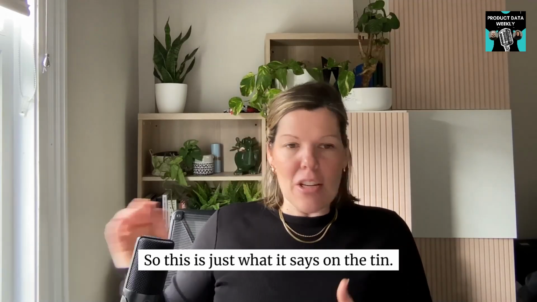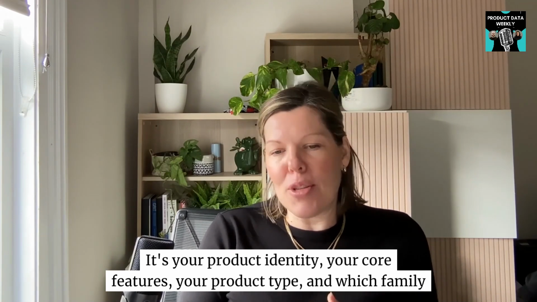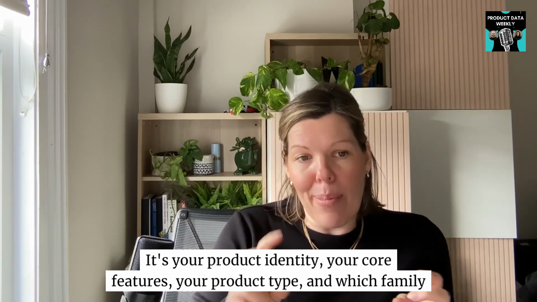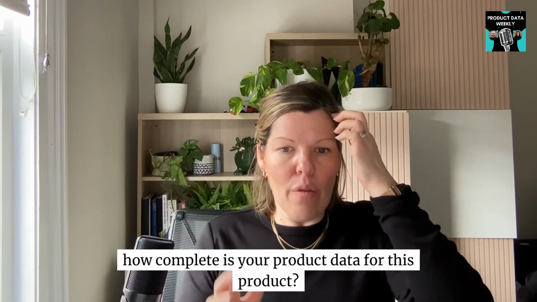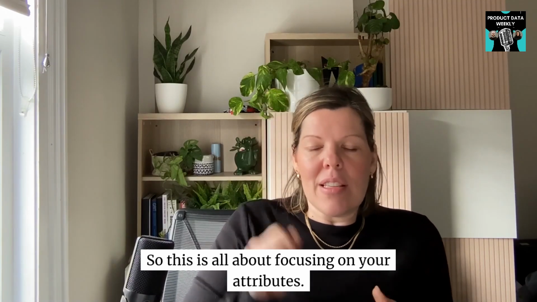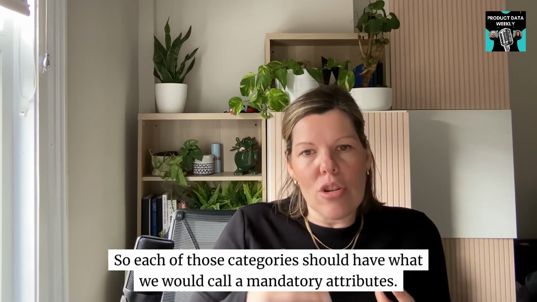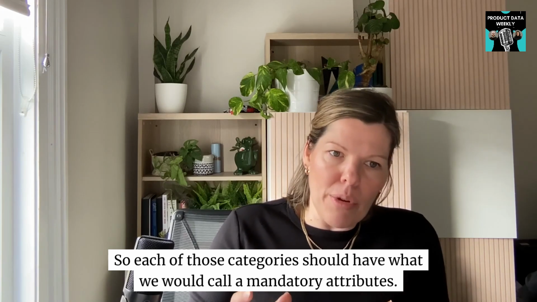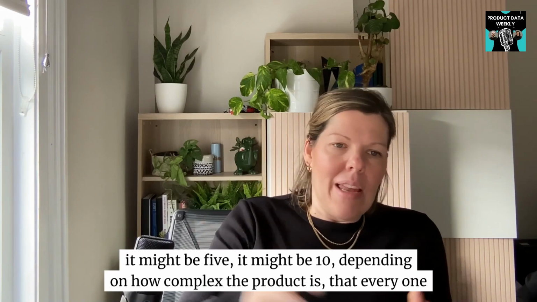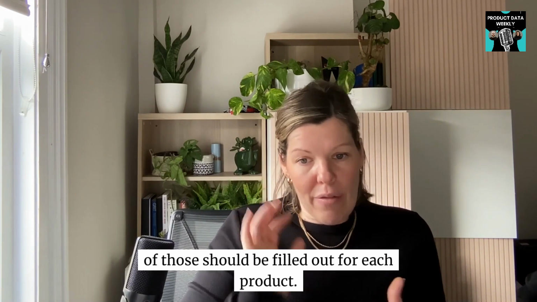This is just what it says on the tin. It's your product identity, your core features, your product type, and which family or category it belongs to. How complete is your product data for this product? So this is all about focusing on your attributes. Each of those categories should have what we would call mandatory attributes. It might be 5, it might be 10, depending on how complex the product is, that every one of those should be filled out for each product.